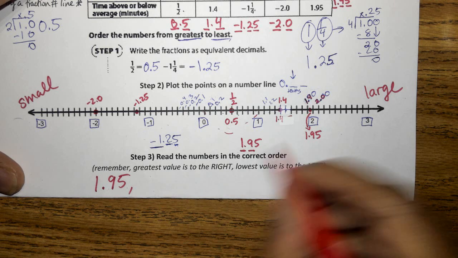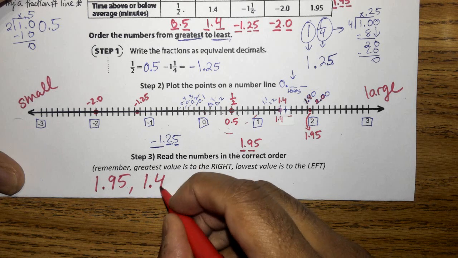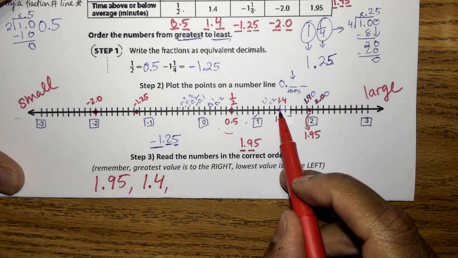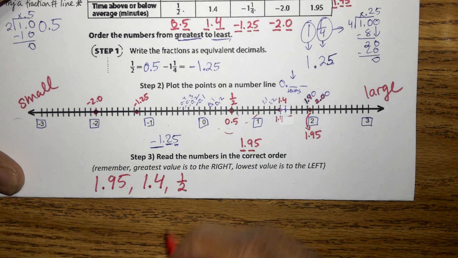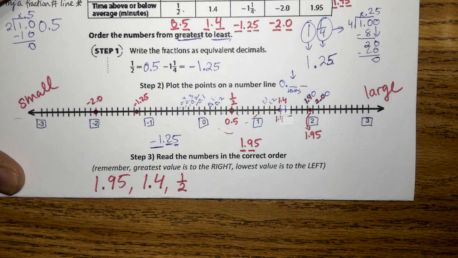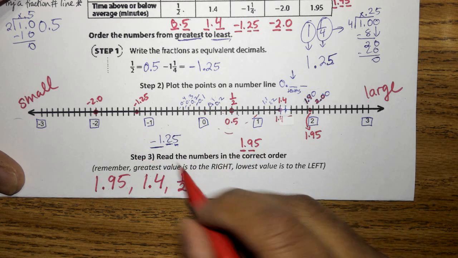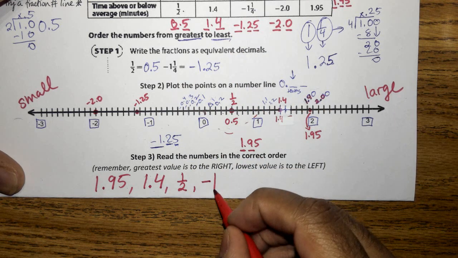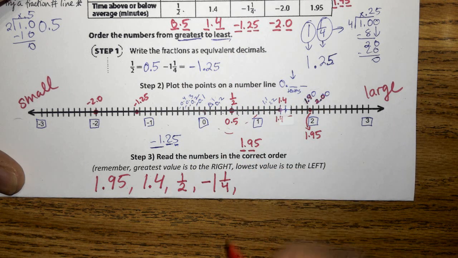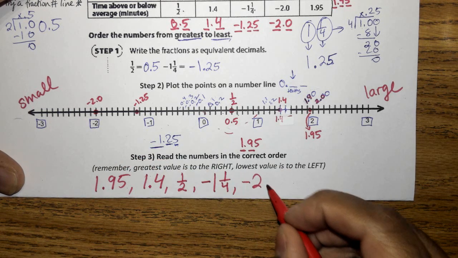After that, my next number is 1 and 4 tenths. My next number is 5 tenths. Remember, we have to write it as a fraction because they gave it to us as a fraction. After 1/2, we keep going to the left. Negative 1 and 25 hundredths. They gave it to us as a fraction, so I have to give it back as a fraction. Negative 1 and 1/4. And the last one is negative 2.